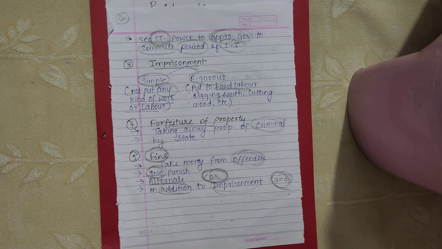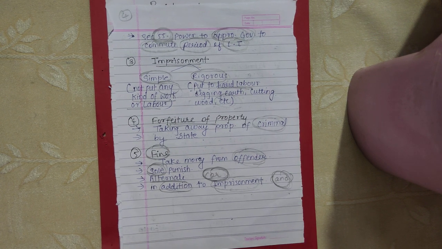I hope this information about 3 different aspects of the punishment, that is theories of punishment, kinds of punishment and punishment given under IPC, Indian Penal Code 1860, will help you to understand these concepts.